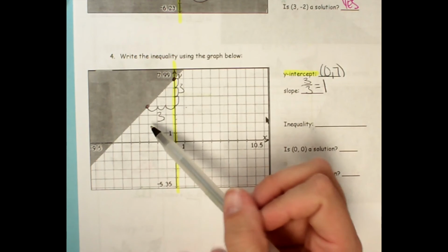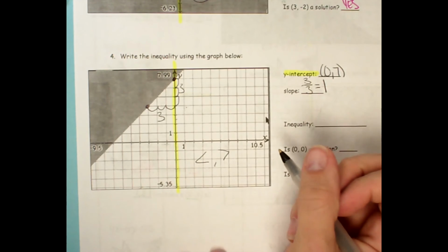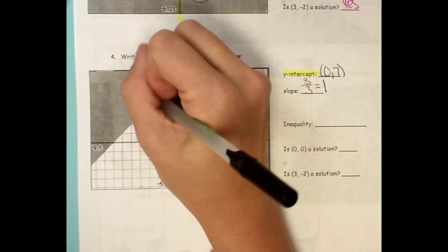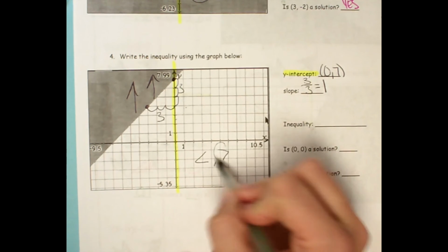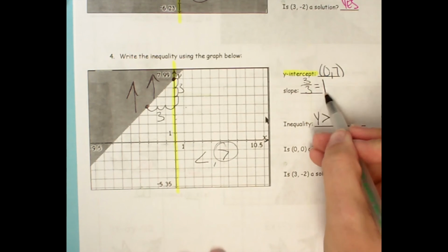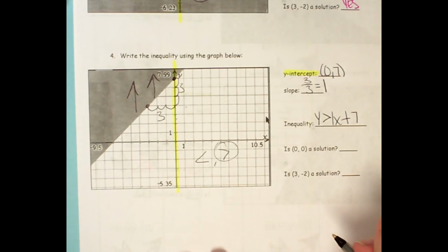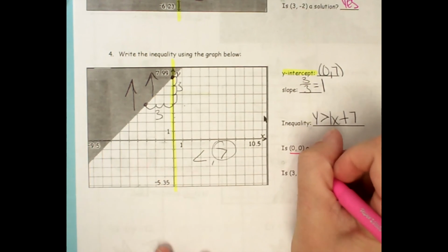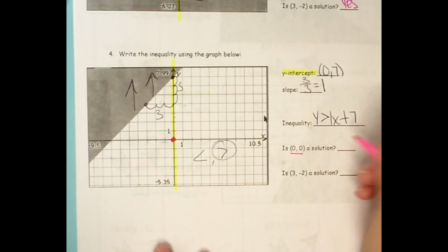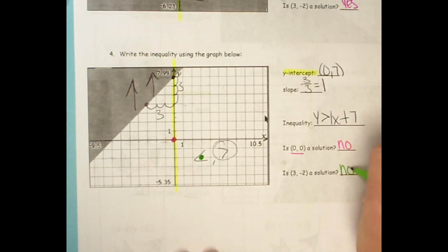How about we identify our symbol first? If we look, it's a dashed line, so it's either less than or greater than. And this time it's above. We're above our line. So we're going to be using the greater than symbol. So it's y is greater than, our slope would be 1x plus the y-intercept is 7. Looking at the points, I use the same ones. They might be something different. It's okay. They're going to give it to you though, so you'll just have to plot it. 0, 0, in this case, no. And if we look at 3, -2, that one is also no.